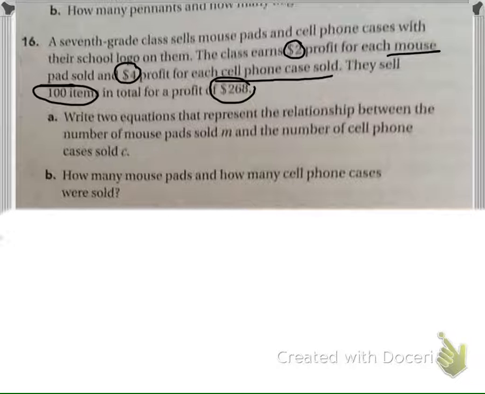So as usual, we're dealing with money and items. Sorry, that's my dog barking.